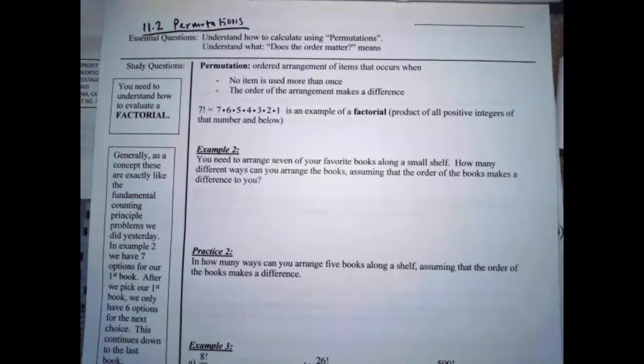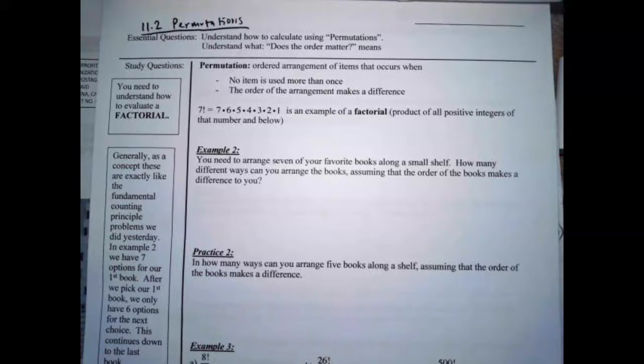Hey guys, these are the notes on 11.2. The topic is called permutations. Don't forget that word, permutation. It's just a word to also refer to how many outcomes there are, how many different ways this can be done. But it's one where the order in which I pick things matters.